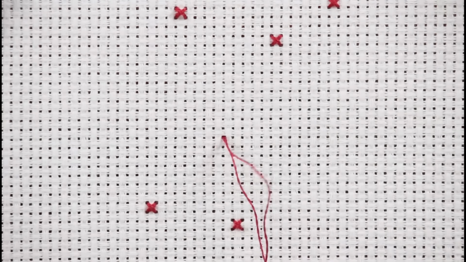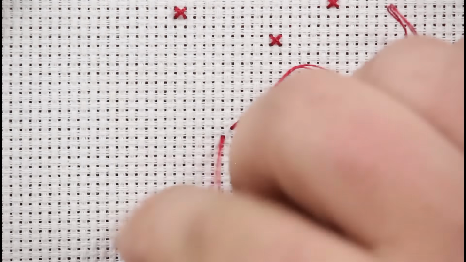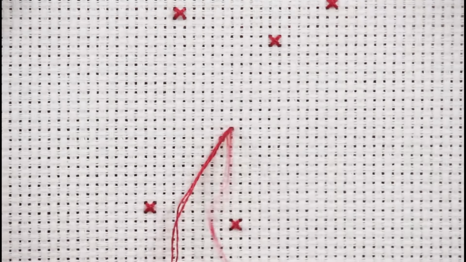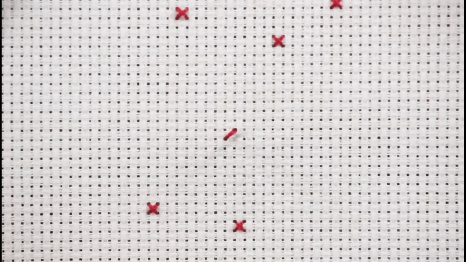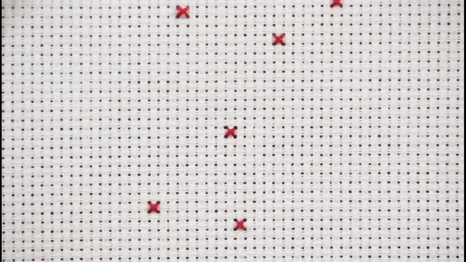But obviously that only works if you're working on aida. If you're working on linen or a higher count even weave, then you don't have that sub-weave to exploit. So that's where my next trick can come in handy. So just as before, we are going to start with a loop start here. And then we will complete our stitch and then move around to the back of the project.